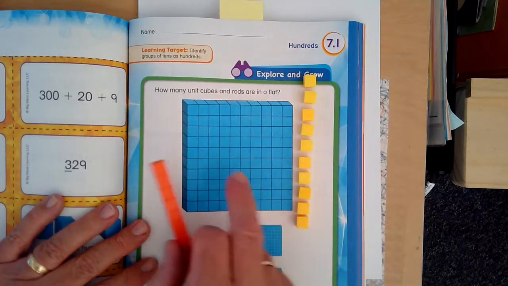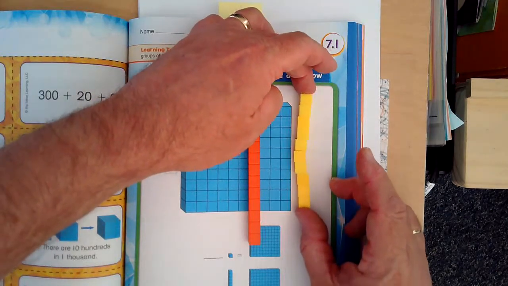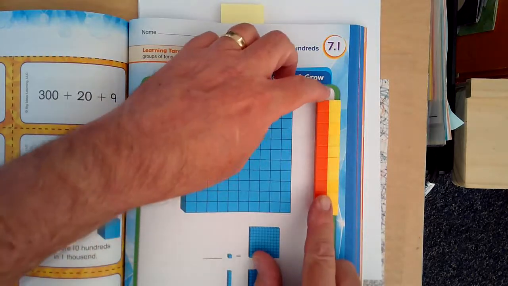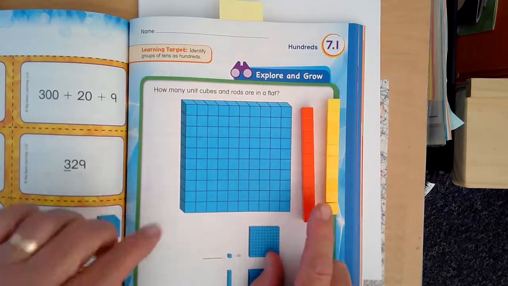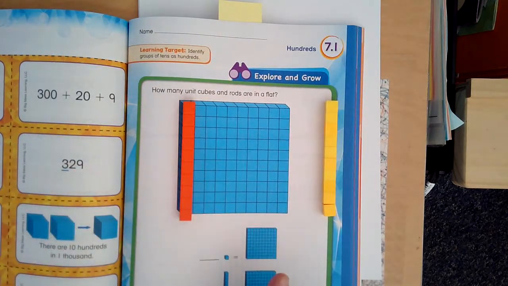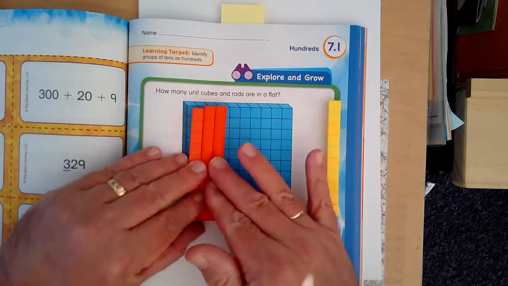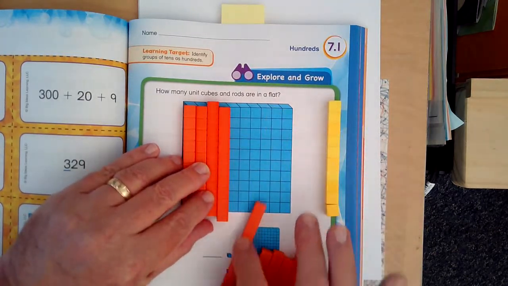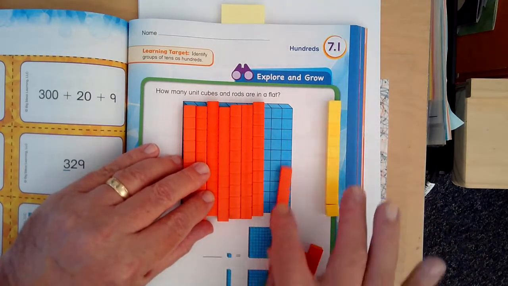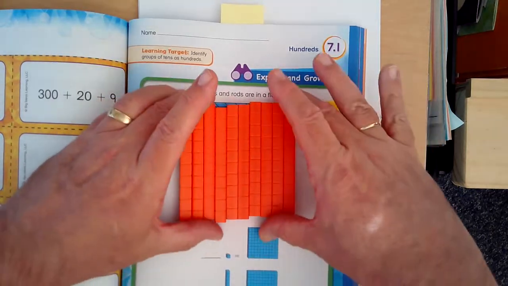All right, this is a flat. And I want to say that I have 10 to make one stick, but I want to find out how many sticks it takes to make one flat. So let's see. I have 1, 2, 3, 4, 5, 6, 7, 8, 9, and 10.